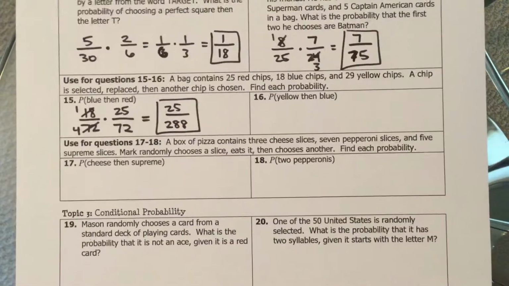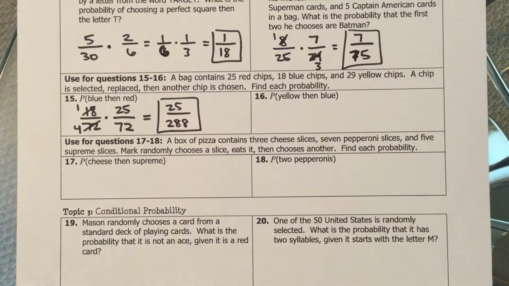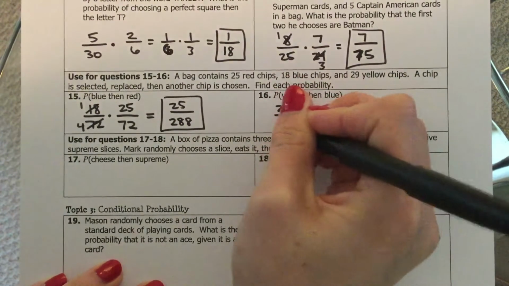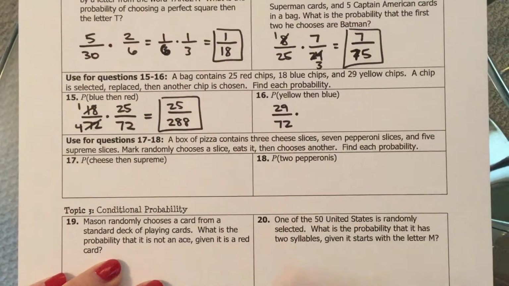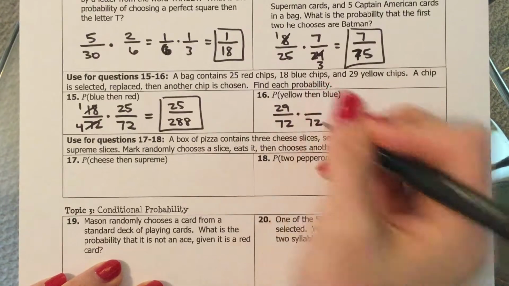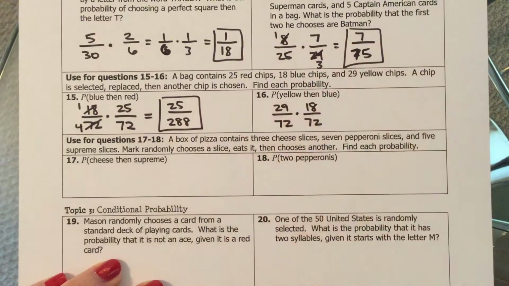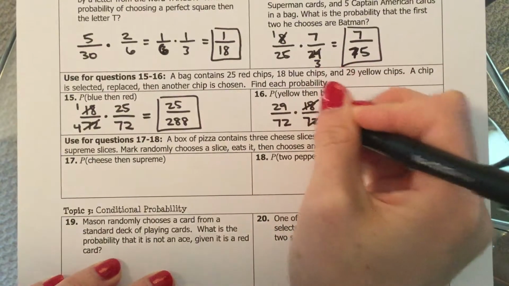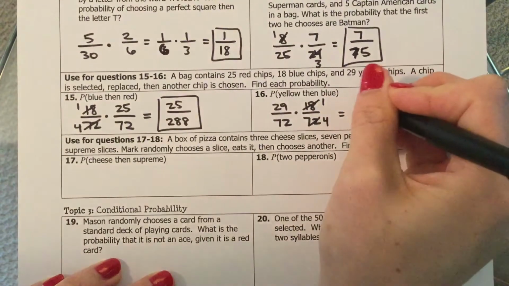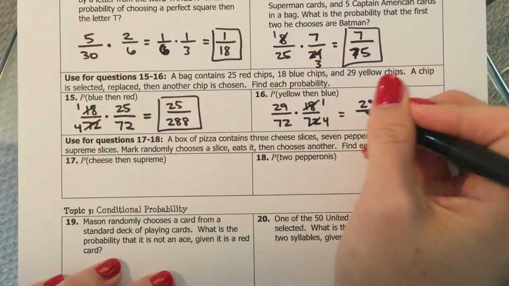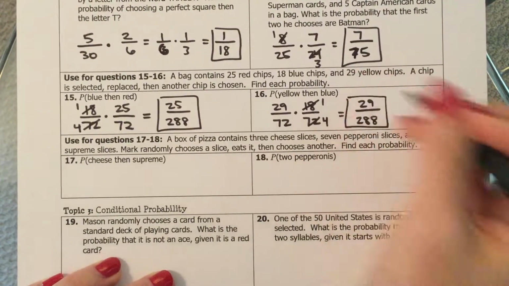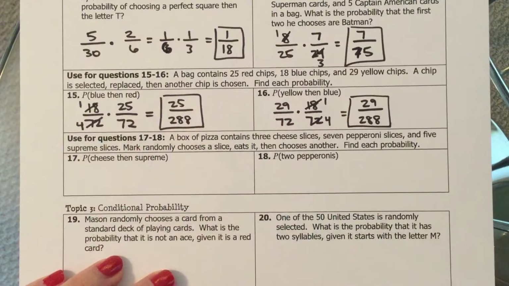All right, next, 16, again with replacement, yellow, then blue. So yellow would be 29 of the 72. Then it's replaced, so you still have 72, and blue would be 18 of the 72. So again, this reduces down to 1 over 4. So 29 times 1. And 72 times 4, same value as before. So just a slightly higher probability than this previous one.